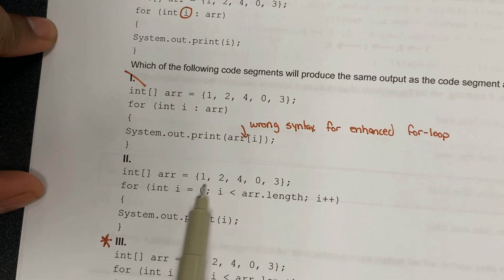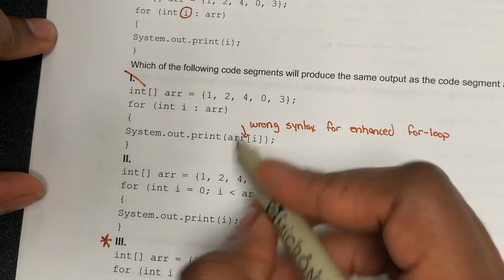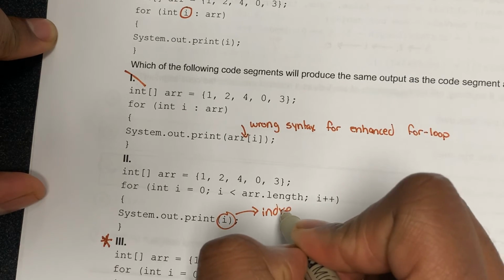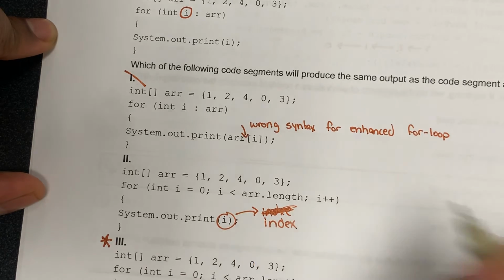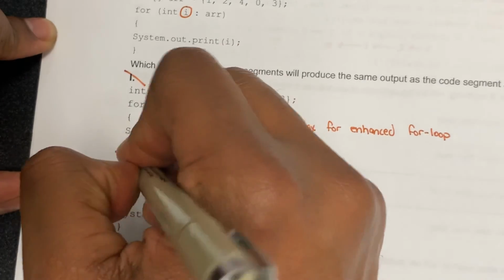For 2, you have I start at 0, go to the length of the array, incremented by 1, but then you print the value of I. This is going to be the index. I spelled index backwards, so index. So this would print 0, 1, 2, 3, and 4. So 2 also doesn't work.